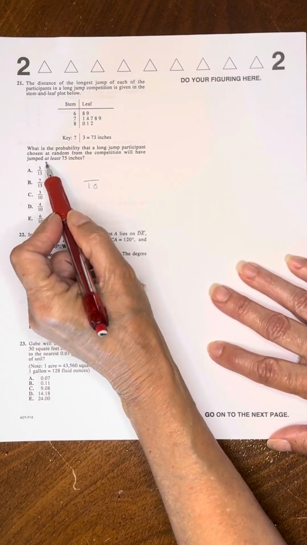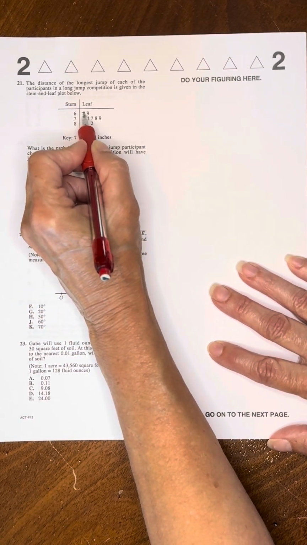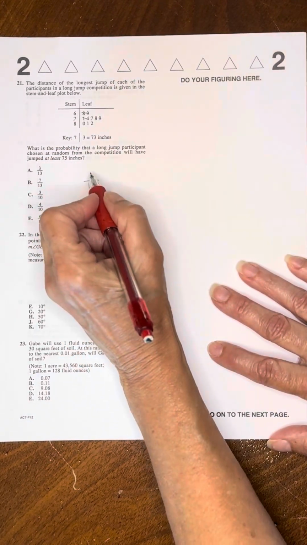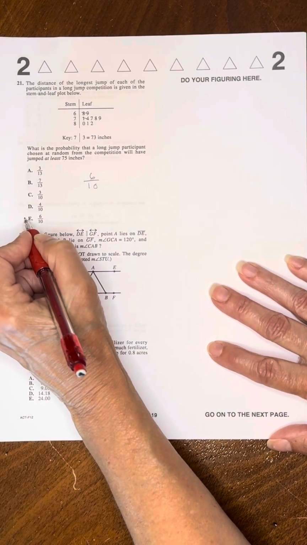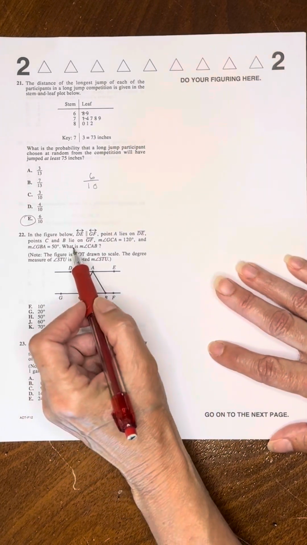We'll have jumped at least 75 inches. Okay. So none of those are 75. So it's 6. 4 aren't 75. So 6 are 6 out of 10. They didn't even simplify it. The solution is E.